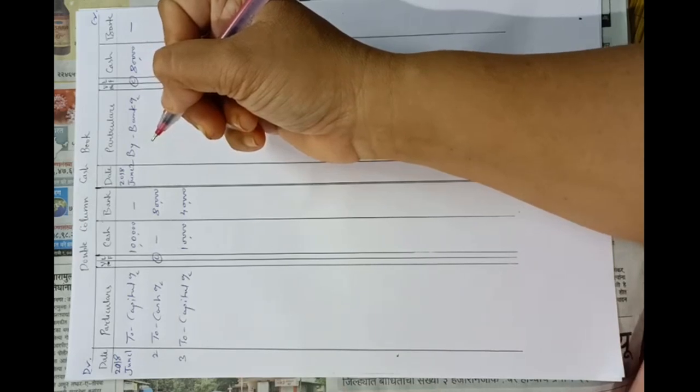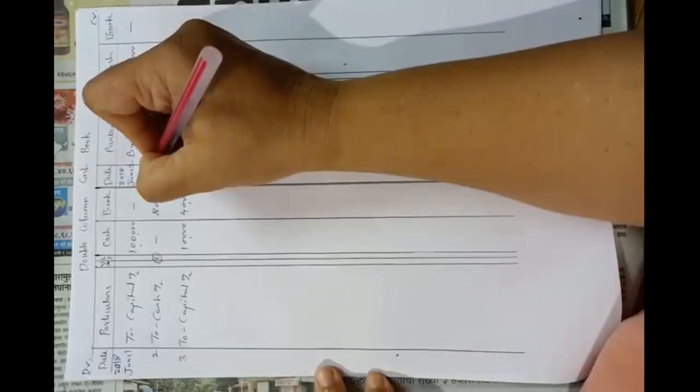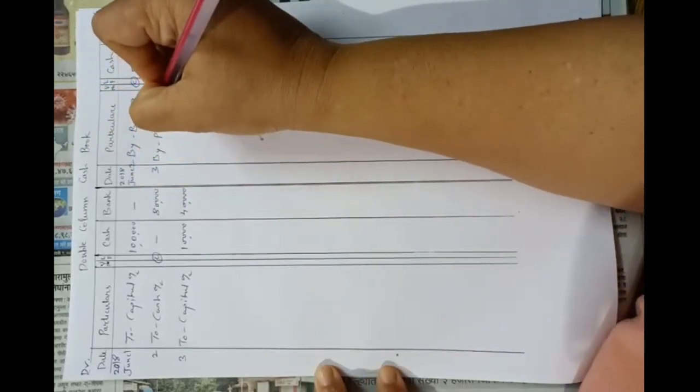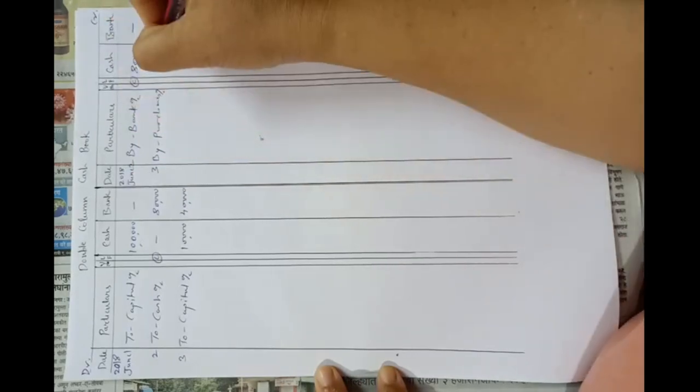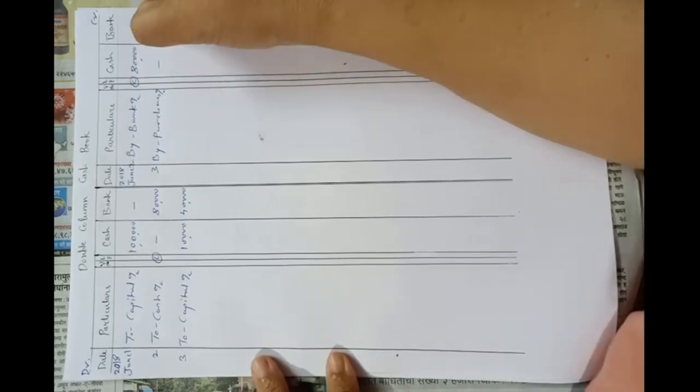Okay. Now 3rd June again, goods purchased for rupees 60,000 plus CGST and SGST at 6% each and issued a check for the same. So on 3rd June, by purchases account, as the check has been issued, the amount will be in bank column, 60,000.